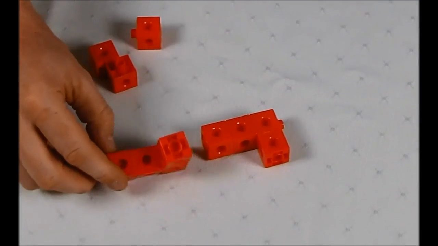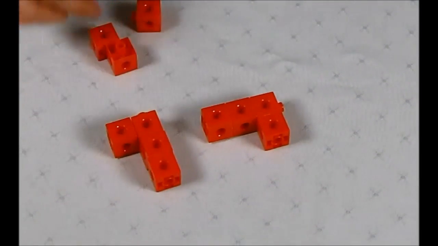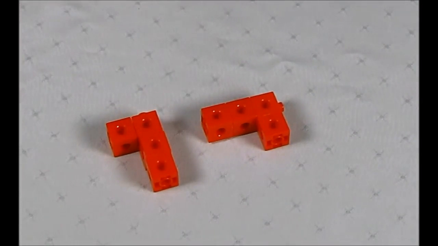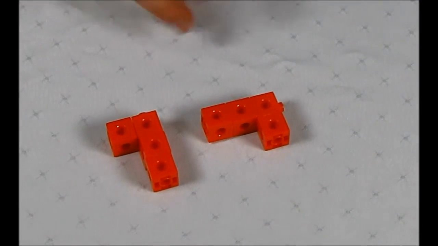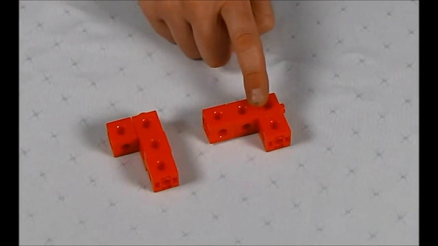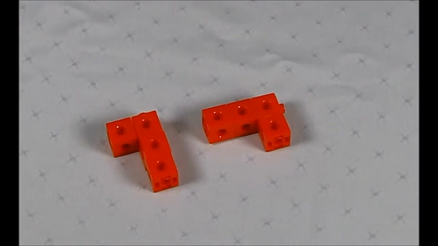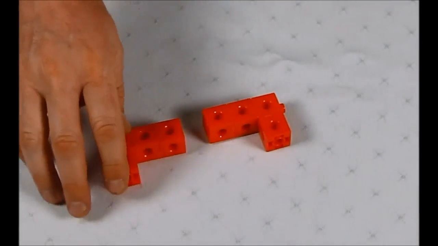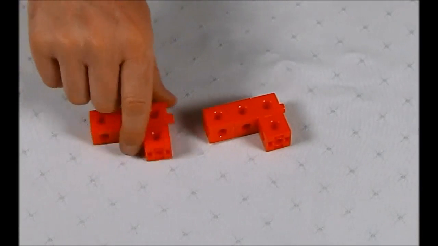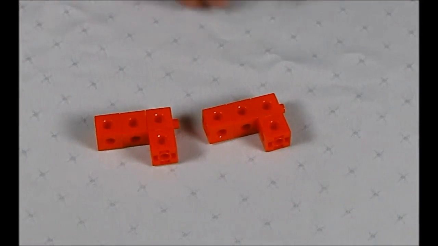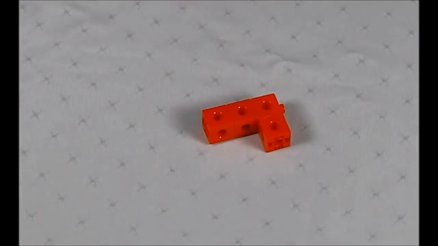Right, so we can see that they might build it that way or they might show it that way, and so we need to talk a little bit about the idea of the orientation. So in other words, this 4 cube house and that one are essentially the same. All we've done is turned it round or rotated it, flipped it, and so forth. So the question is, how many different 4 cube houses can you make?